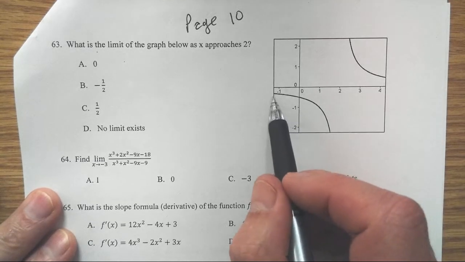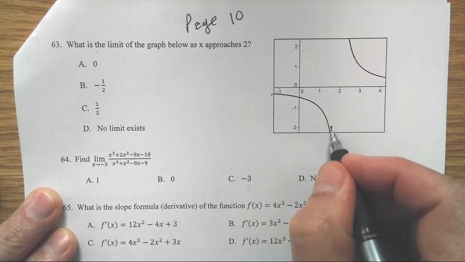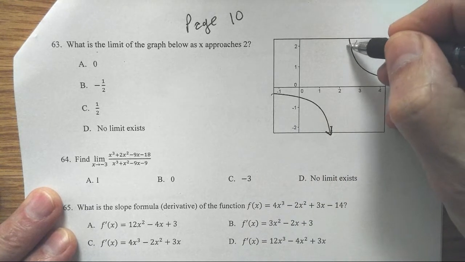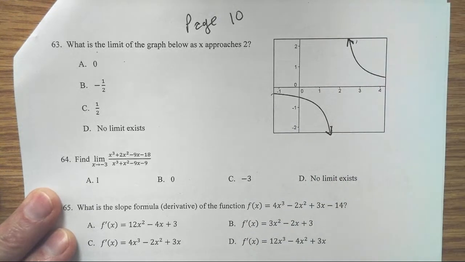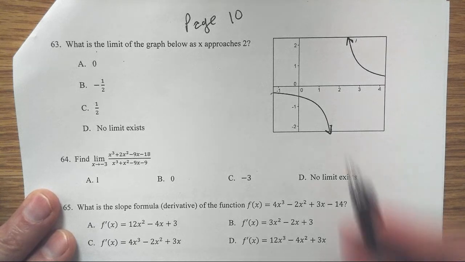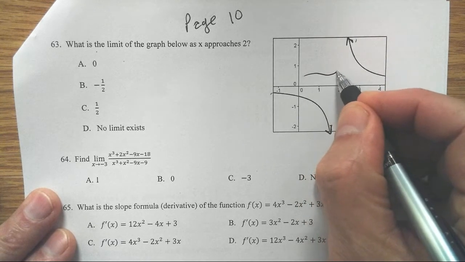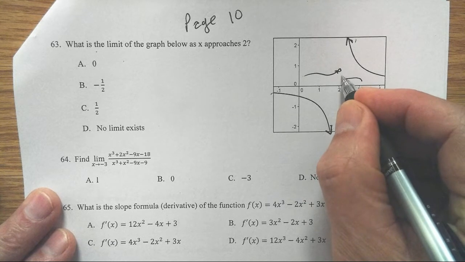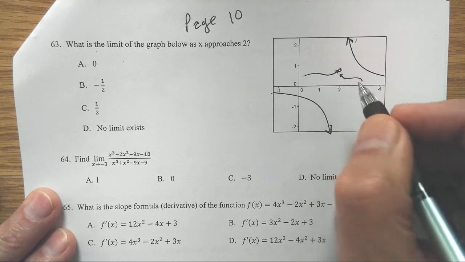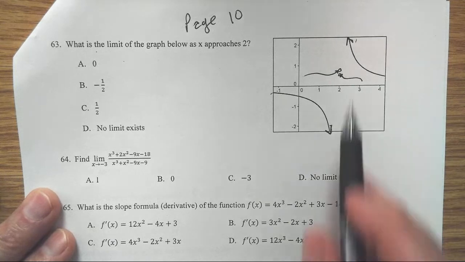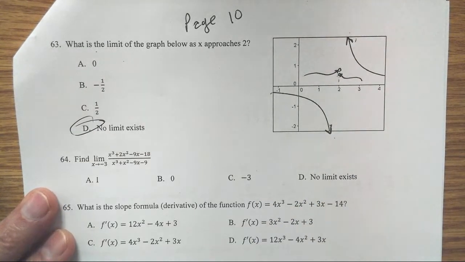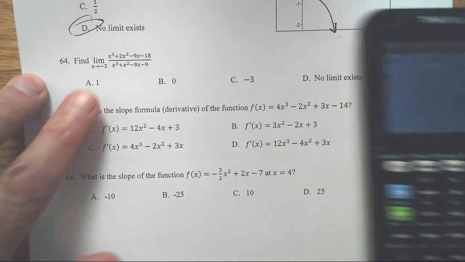As x approaches 2 from the left, we've got ET's finger heading down this way, it appears. Elliot's finger is coming in from the right, heading here. They most definitely do not agree. Even if they almost agreed, the limit wouldn't exist. These aren't even close to agreeing. The limit does not exist.